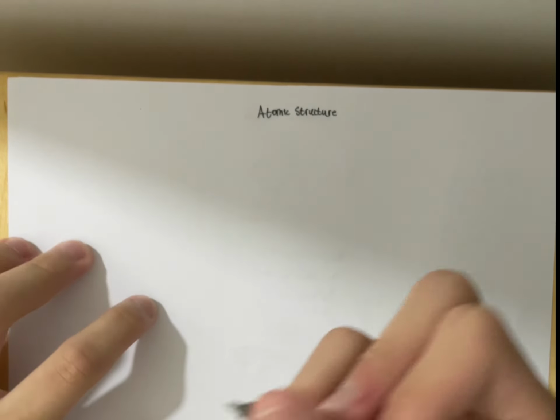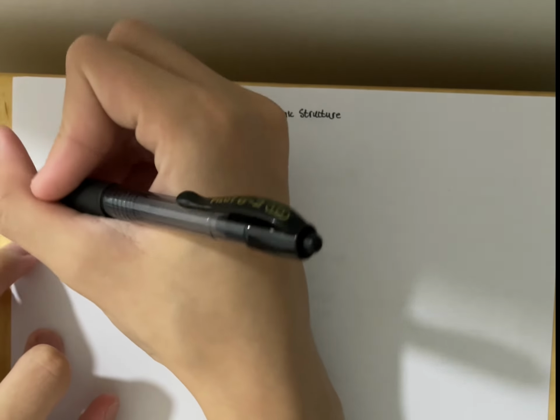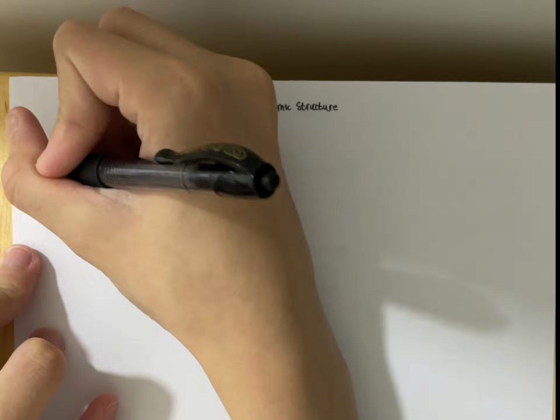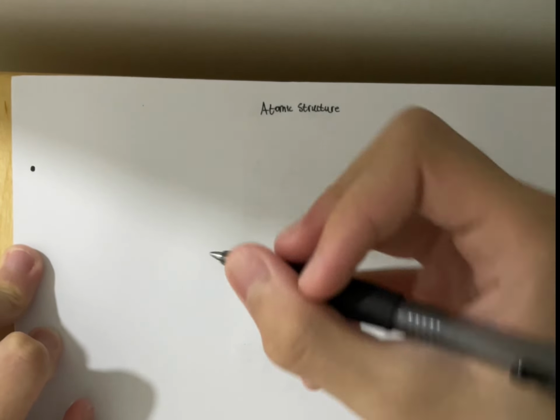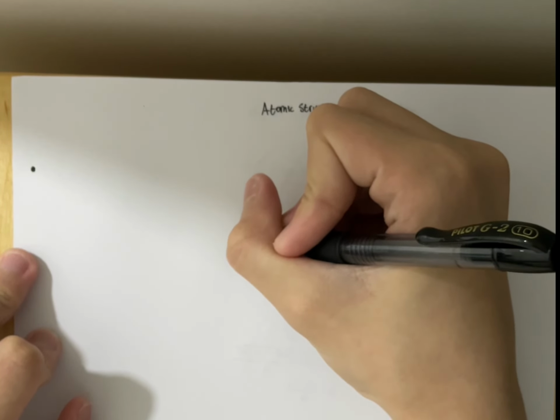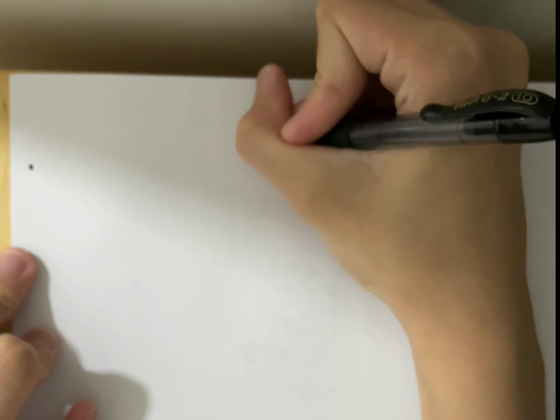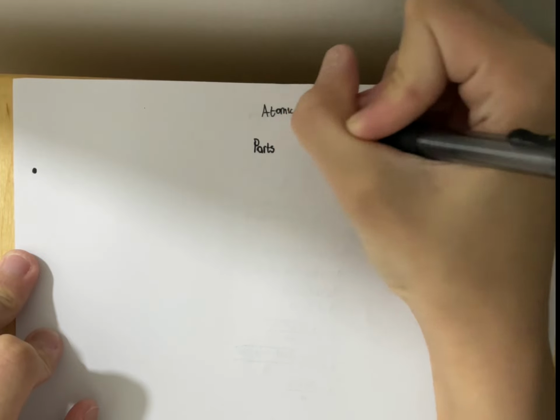Well, if I were to list all the parts of an atom, an atom would have a nucleus. Actually, no, let's mind map it from here. Let's label our mind map: parts of an atom.